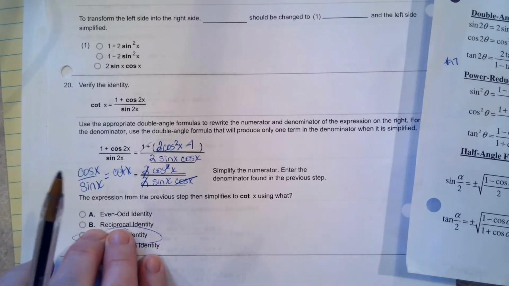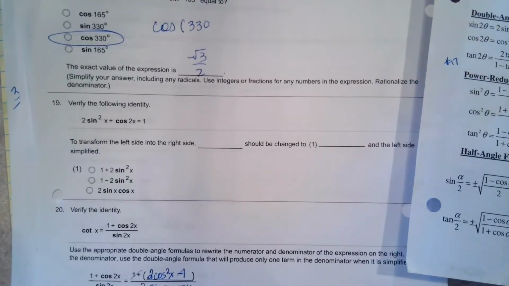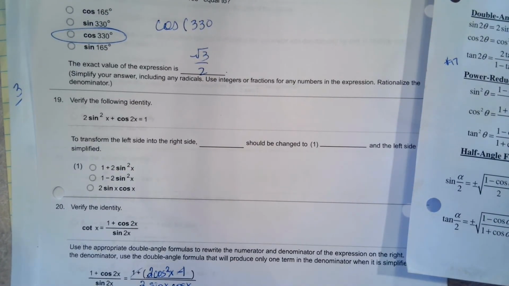So now let me look at number 19 and see what it asks us to do here. Verify the following identity. 2 sine squared x plus cosine 2x equals 1. I'm going to pause it and come right back.